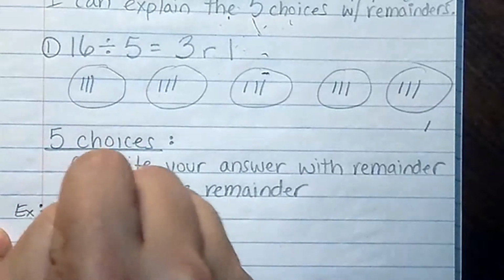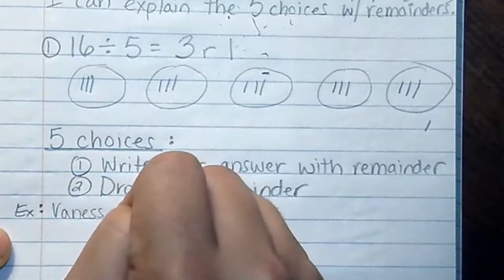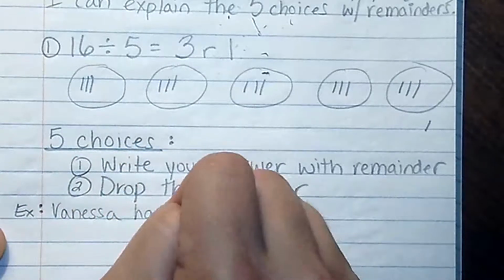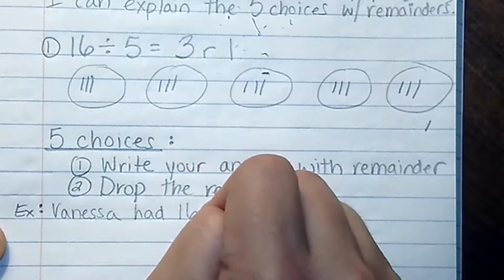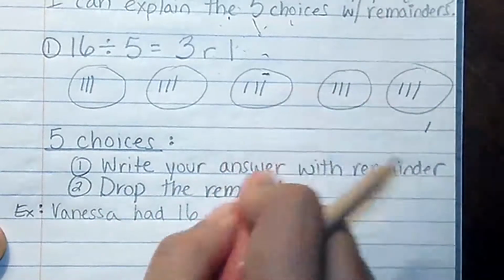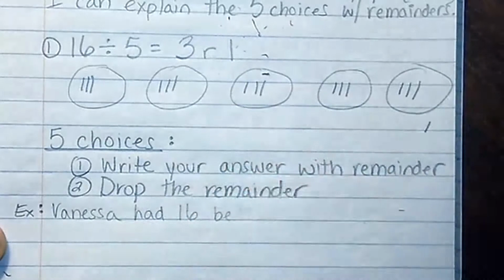Vanessa had 16 beads. Oops, not beds. No beds, beads.